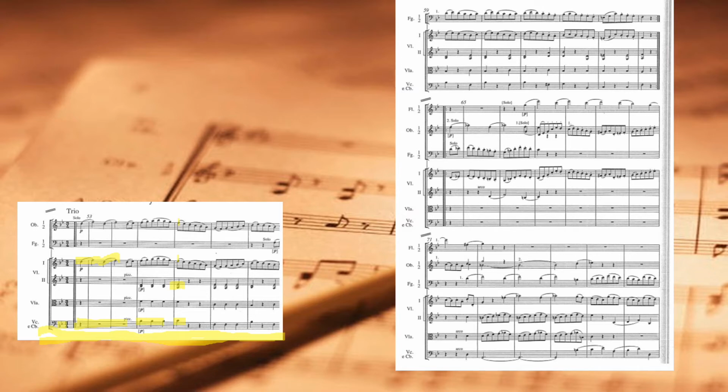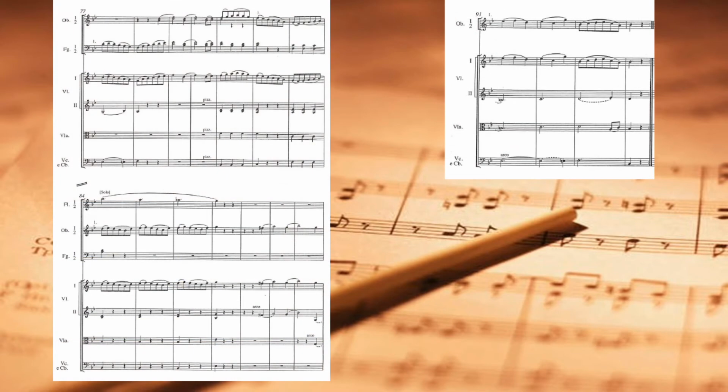And lo and behold, we've got our Fs on the first beat of the bar. So it is an F chord with the 7th, but it's in second inversion because the C is in the bass. So that was a nice one. We found it straight away. We don't need to look here because we found it. I'm happy with that.